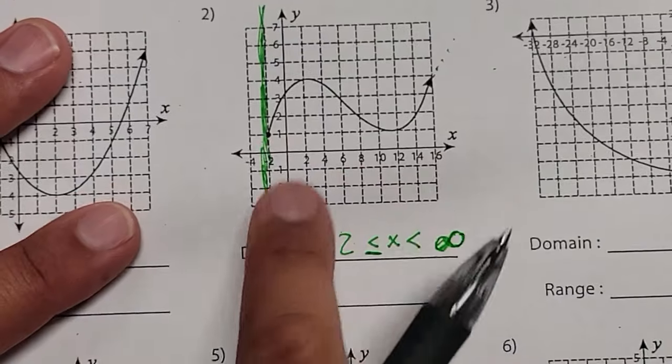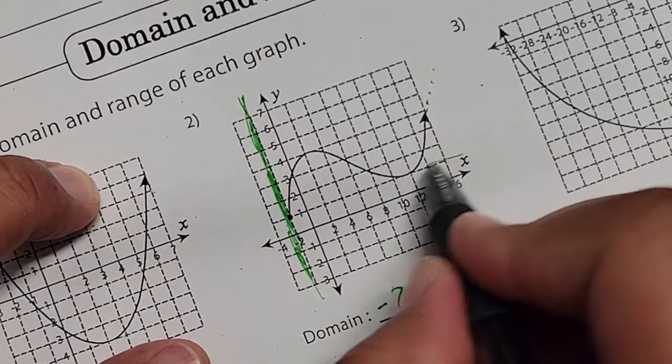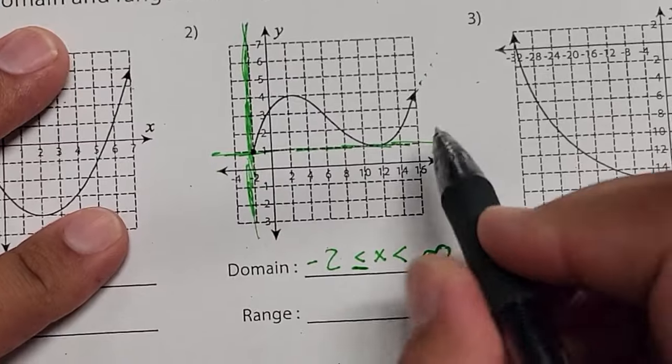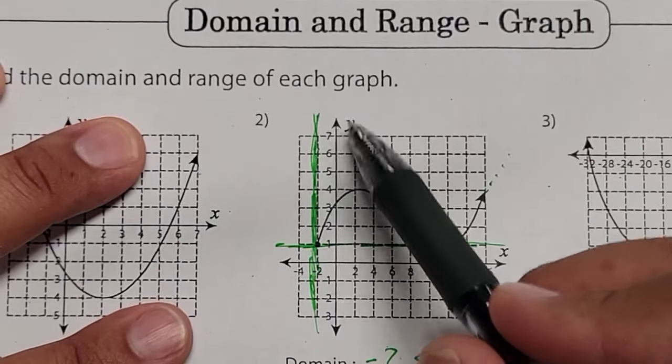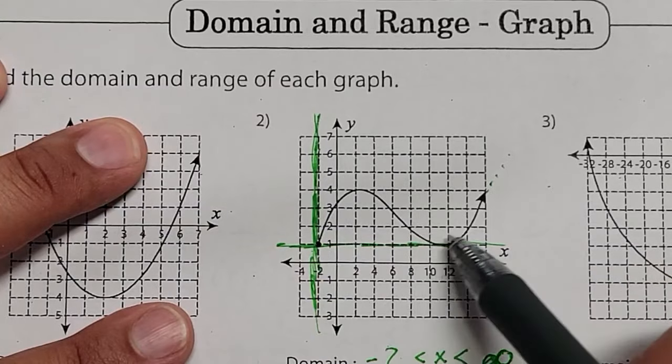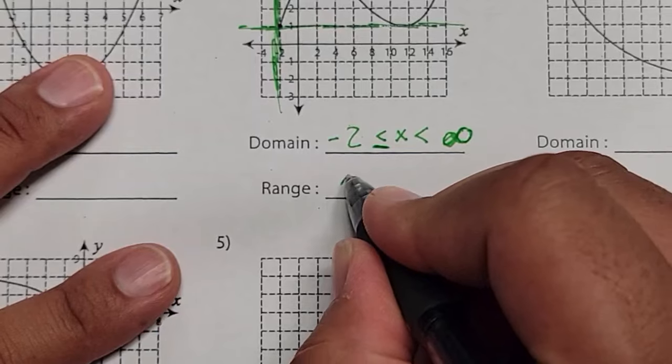Now the range is the bottom number. So let's go to the very bottom. The very bottom of the graph, it doesn't go any lower than this point. So this is the bottom. And remember, the range is the Y number. So I'm looking over here at the Y line. So the bottom of the graph is at +1. So let's go ahead and put a 1 here.